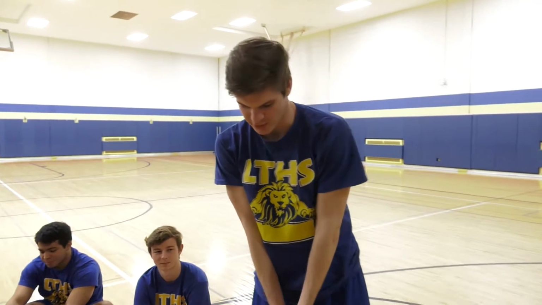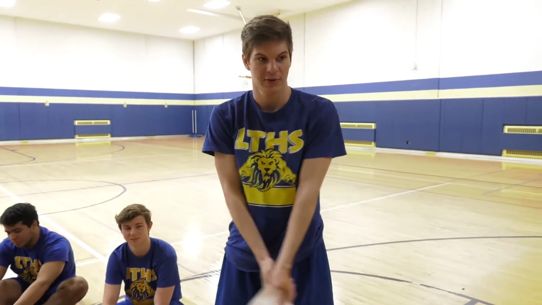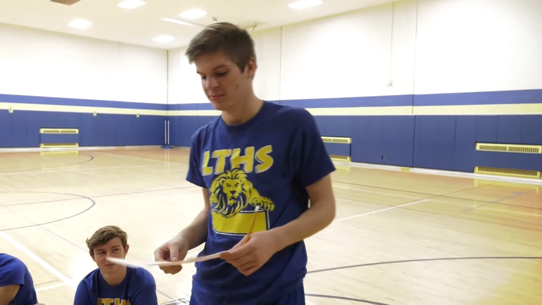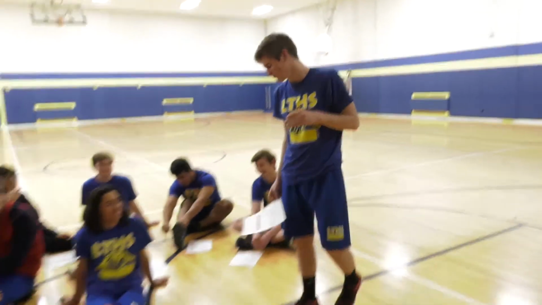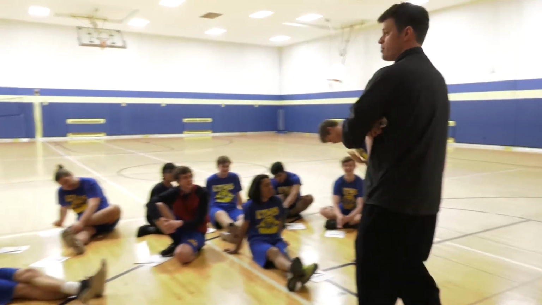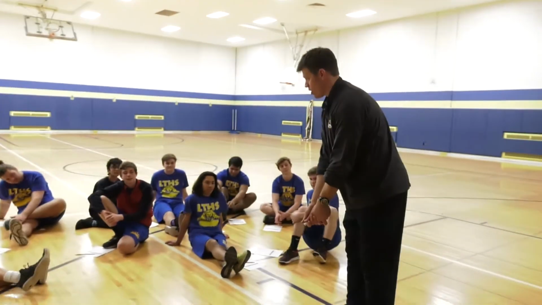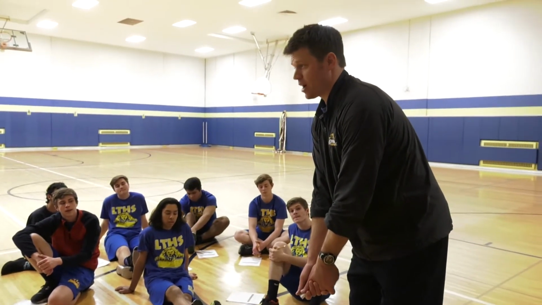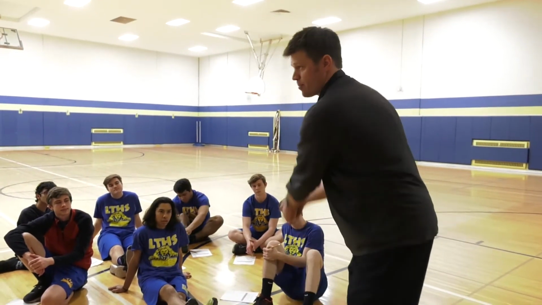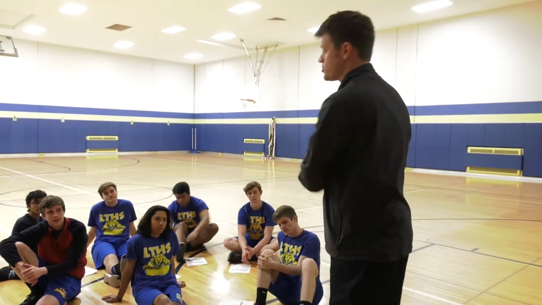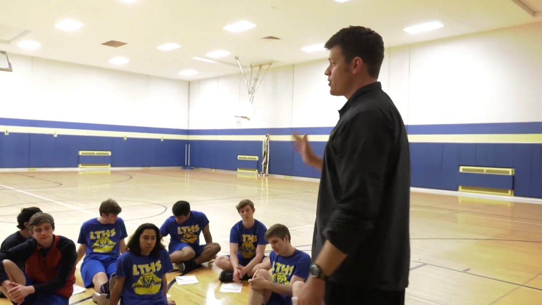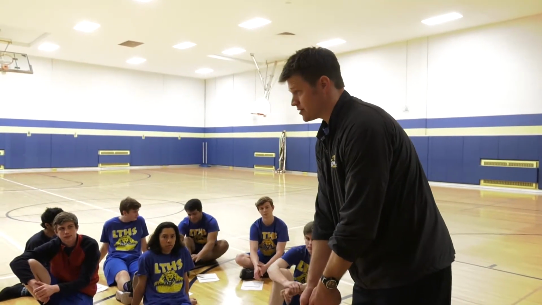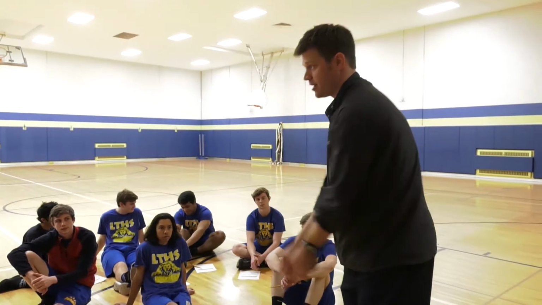Both thumbs should be pointing down, and then when you're coming up on the backswing, they should be facing up. Nice job, Brandon. Yeah. So if you look up here, the golfer, pre-stance, pre-swing, their thumbs are pointing down towards the ground. When they go into their backswing, their thumbs are pointing up towards the sky. And then when they go to contact the golf ball, their thumbs are pointing down again. So it's down, up, down.